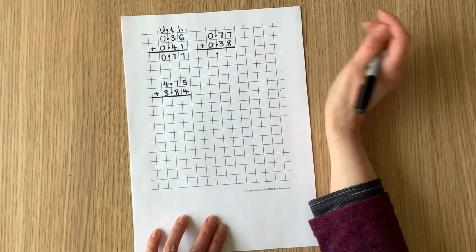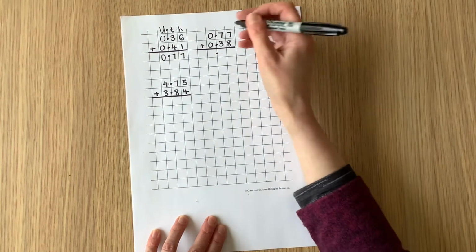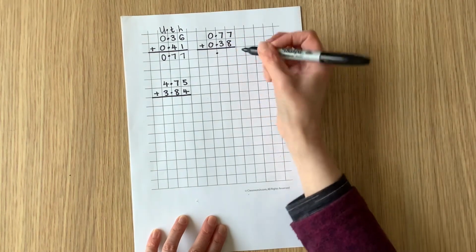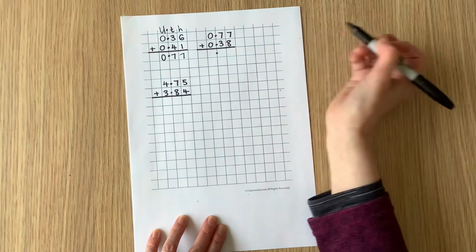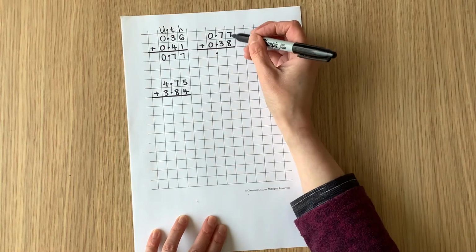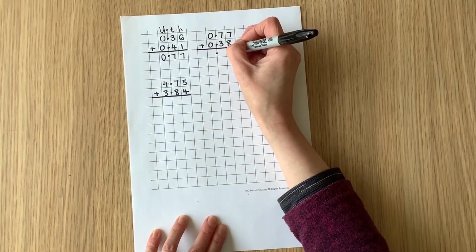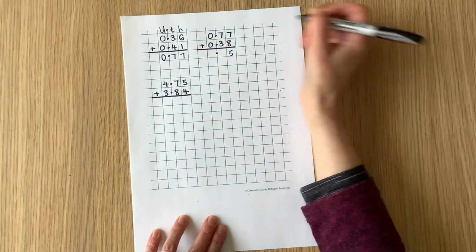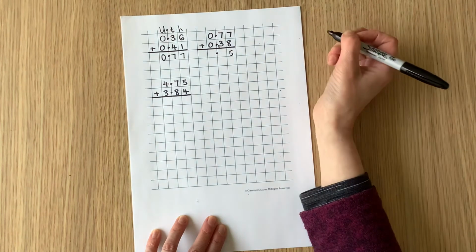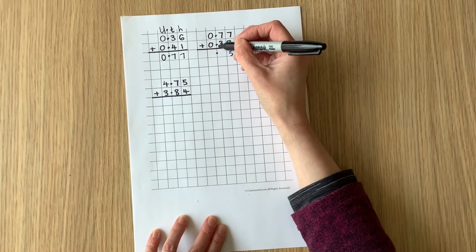Let's start with that 0.77, and this time we're going to add 0.38. So again, I've got my decimal points. I've remembered to put my decimal point already in for my answer. This one's a little bit more tricky. Let's do it. So 7 add 8 is going to be 15. So as always, we would write down our 5 and we would carry the 1 over into the tenths. 7 plus 3 plus 1.